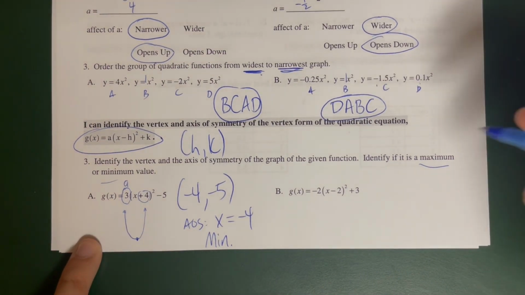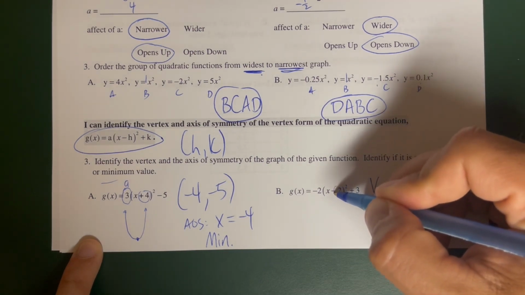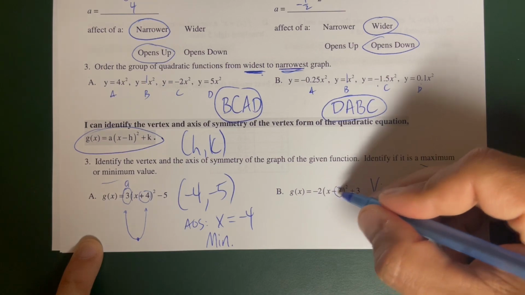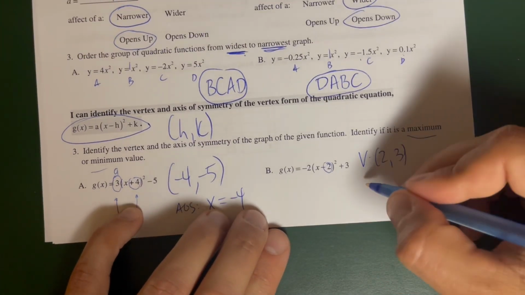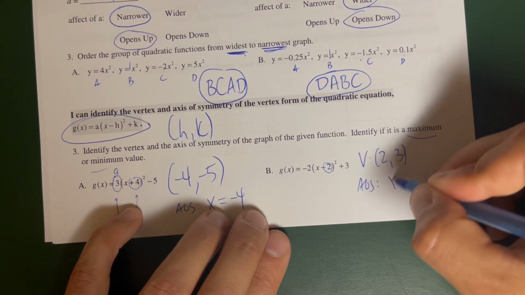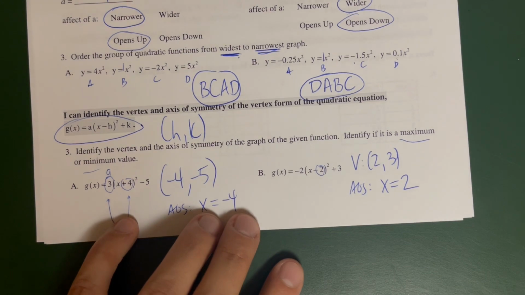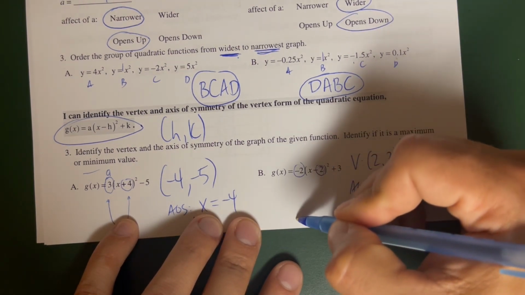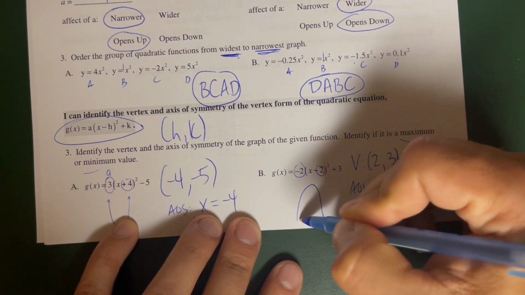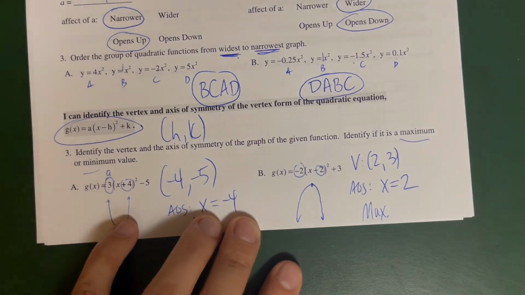Move on to part B, same thing. The vertex is going to be found at (h, k). The h value is here. It's a minus on the inside, so we change it to a positive. And the k value is 3. The axis of symmetry is always x equals the first value of the vertex, because your vertex is on the axis of symmetry. And notice my a value out in the front is negative, which means my parabola opens down, something like this. And so a point at the very top is going to be called a maximum.